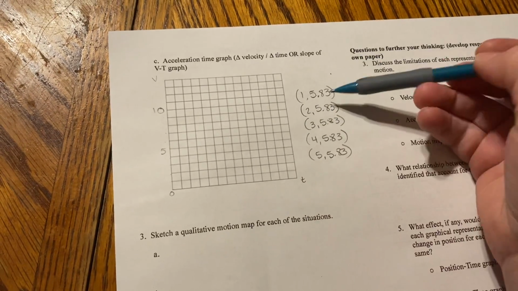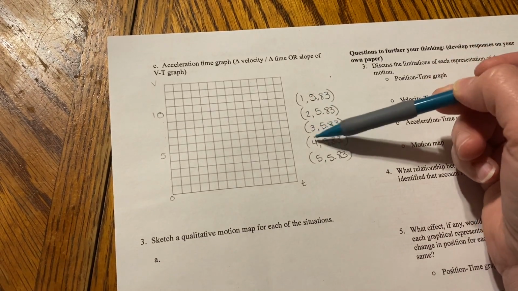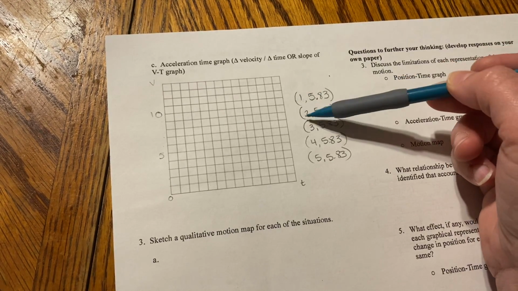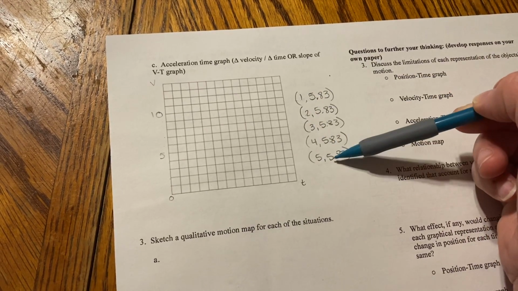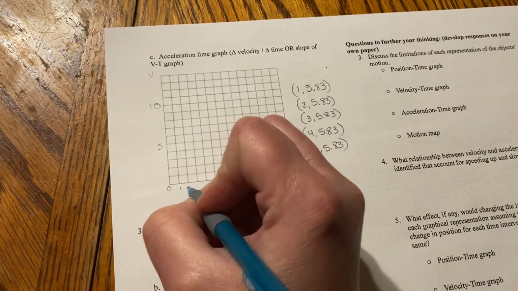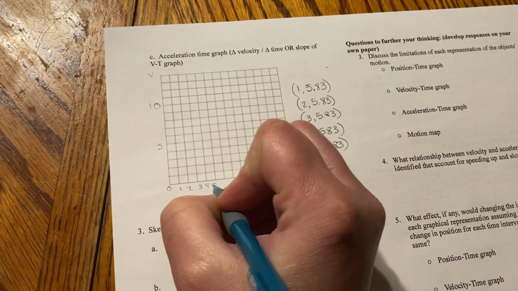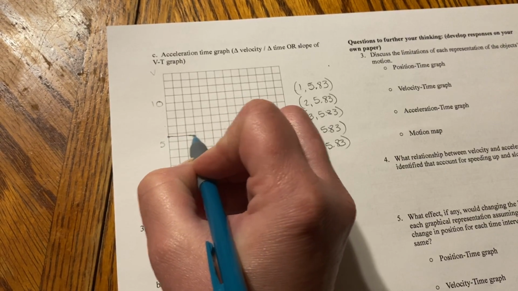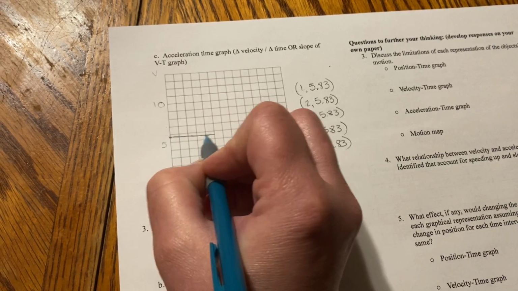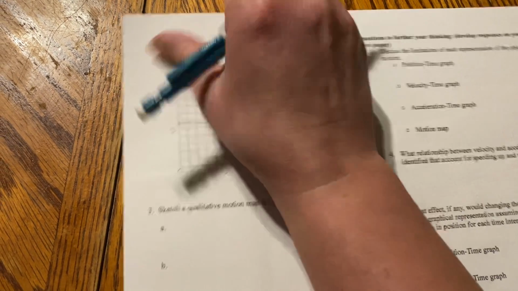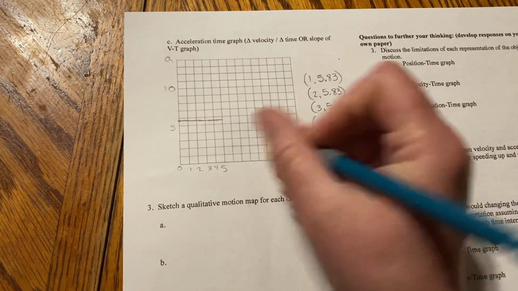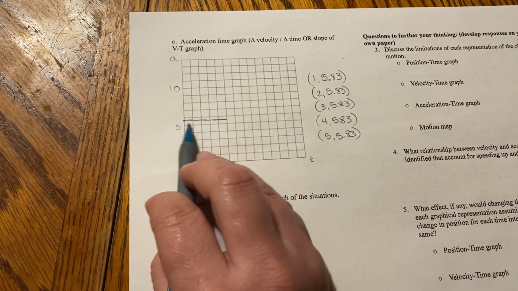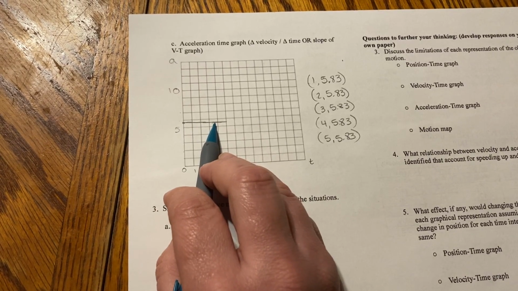Okay, so since all of my points would be 5.83, I went ahead and I put the 1, 2, 3, 4, 5, and then 5.83 for each of them. So then I can go ahead and graph it, and I'd be approximately here. And then I can graph my acceleration. Oops. Helps if I label it right. So that's A and T, and that is my acceleration. So I actually have a uniform acceleration at 5.83.